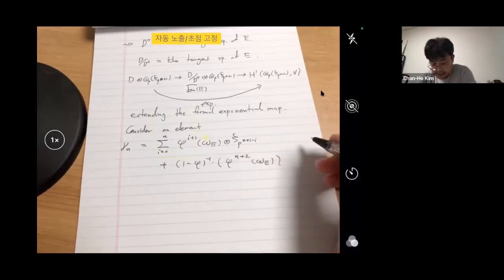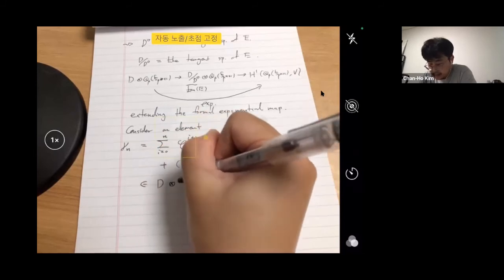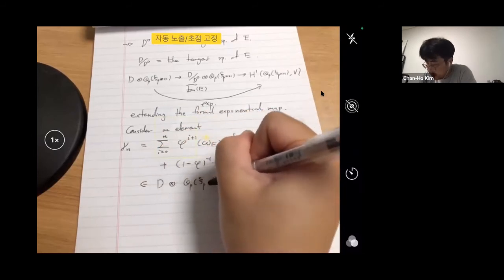And this element lies in D tensor Q_p zeta_{p^{n+1}}.